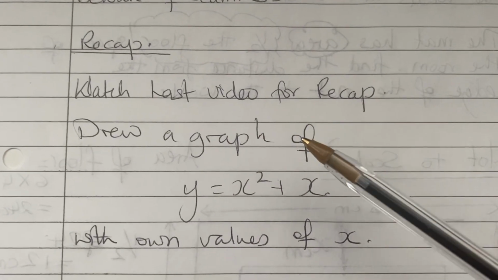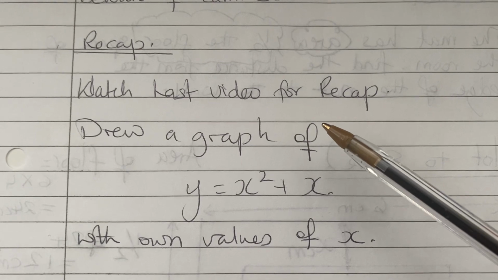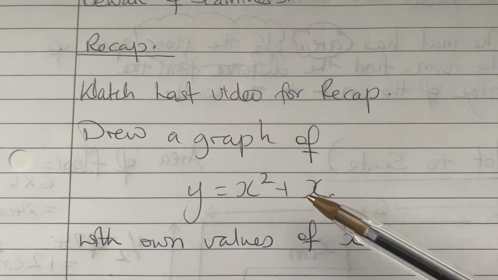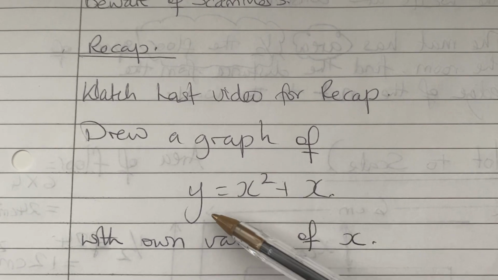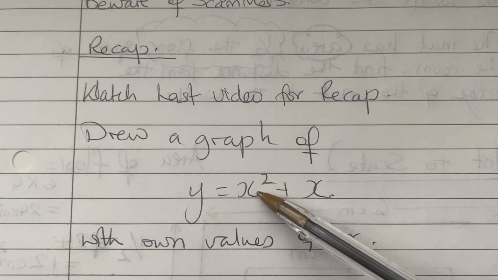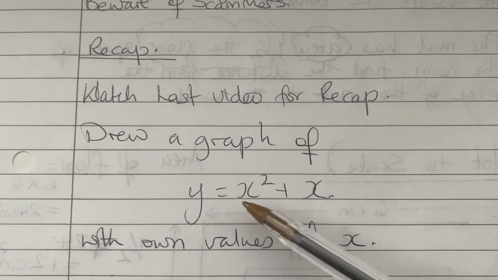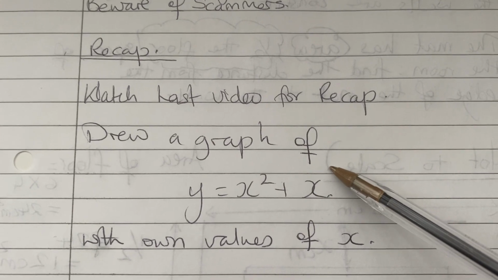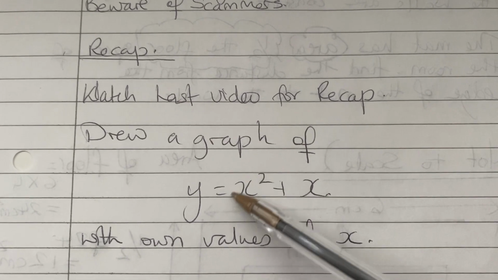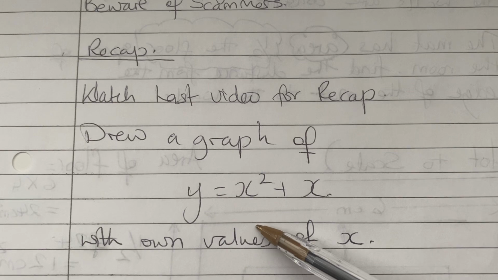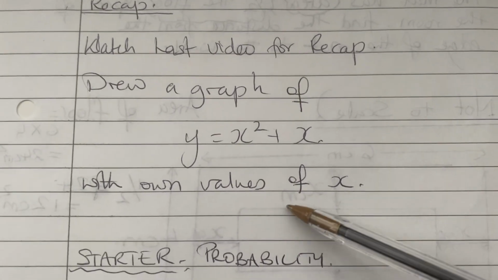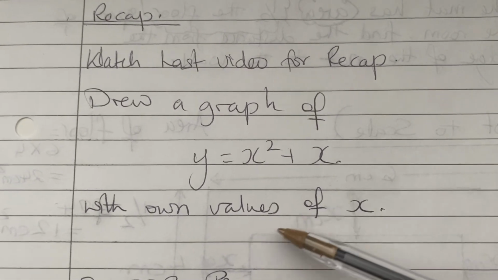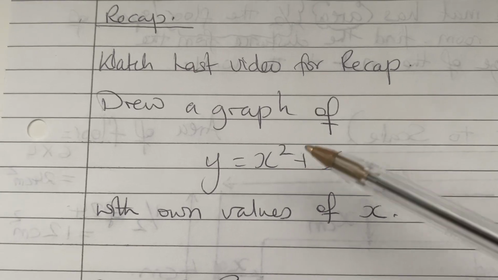So watch the last video for recap. We looked at the graph y equals x squared plus x. We used our own values of x, and then after drawing the graph, I made some notes.